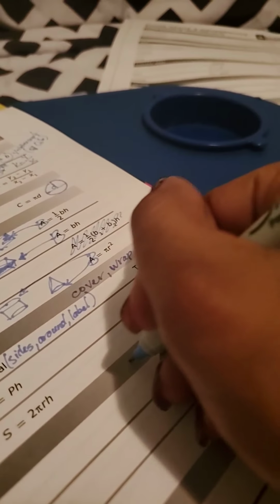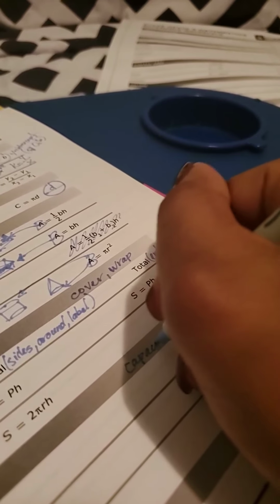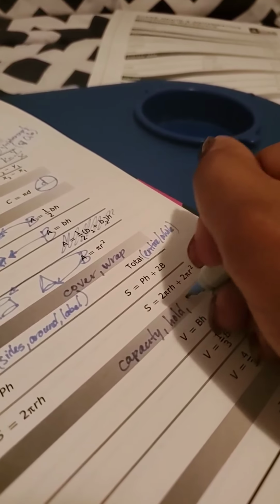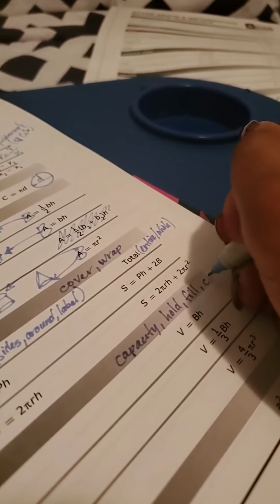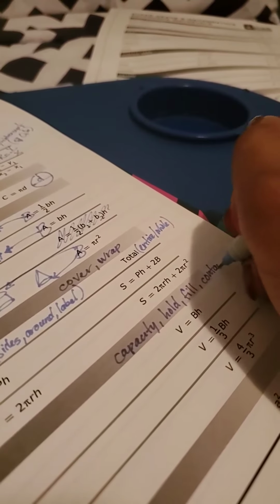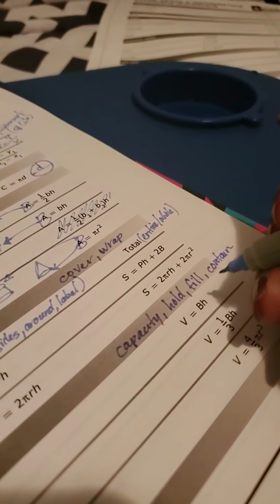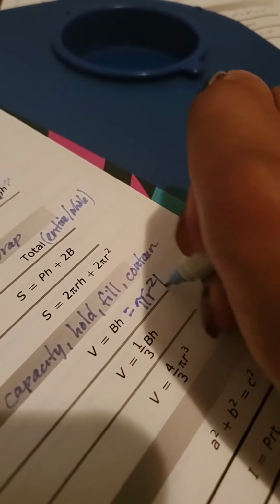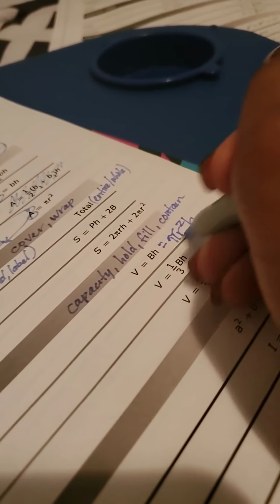Volume, you need to know your keywords for volume are going to be capacity, hold, fill, and contain. And then when it says V equals big BH for a cylinder, because we don't use prisms, you need to remember that changes when needed into pi r squared H, where pi r squared is your big B.